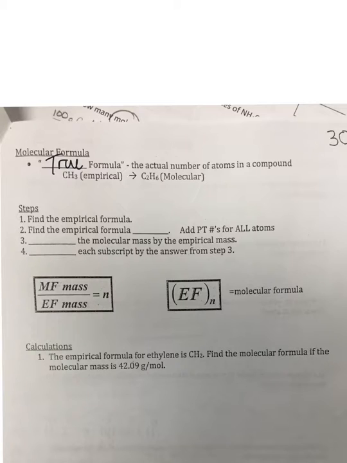Okay, so your steps for finding your molecular formula is first you always start off with finding your empirical formula. So you guys being pre-AP have to be ready to find your empirical formula and then turn around and find the molecular. All right, you guys are multi-step capable, so you have to be ready for that. All right. So when you find your empirical formula, you're then going to find your empirical formula mass. And you're going to do that by adding up all your periodic table numbers, right? So you're going to get your molar mass for this. Once you have that mass, you're going to divide the molecular mass by the empirical mass.